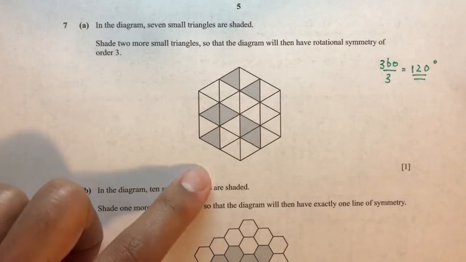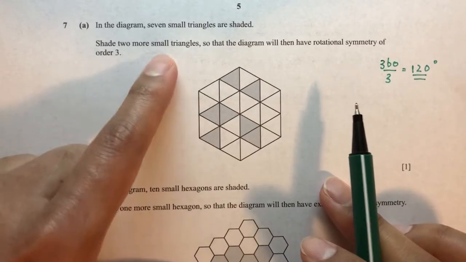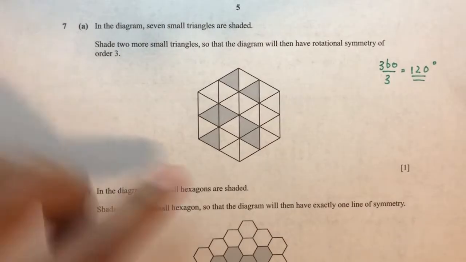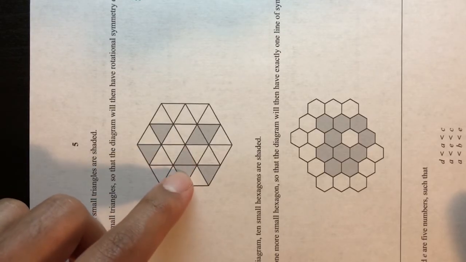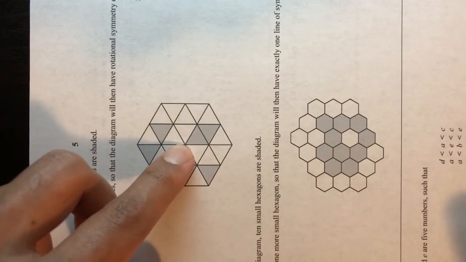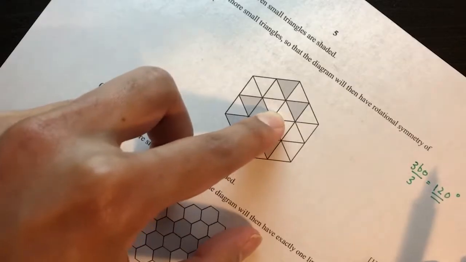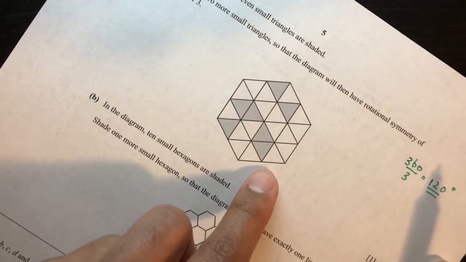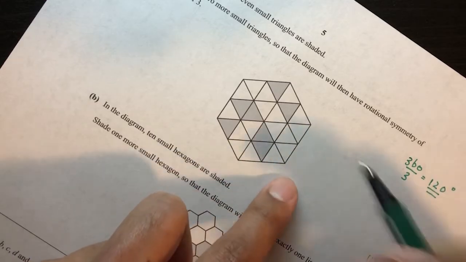So let's observe where we must draw these 2 triangles. Let's look at this one here. As you can see, we have 2 triangles, one at the bottom, one at the top, and one to the right. So let's rotate this by 120. What do we have? Same thing. So we have 2 triangles, one top, bottom, and we're missing one to the right. So we have to shade this one.